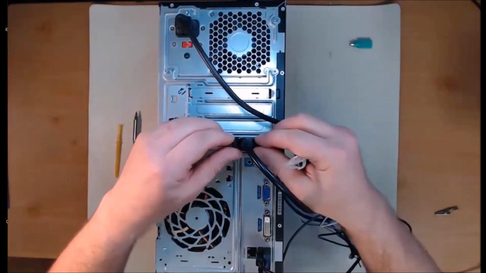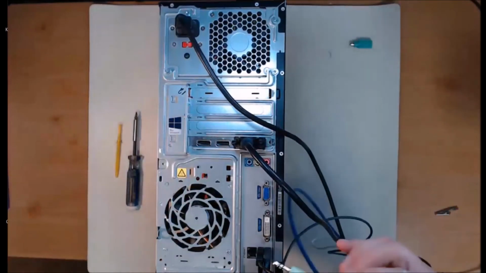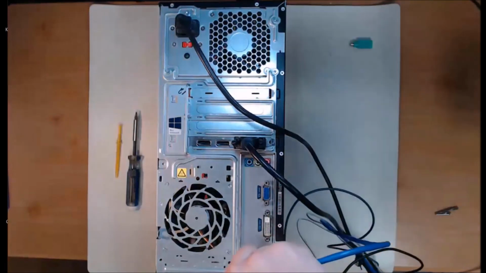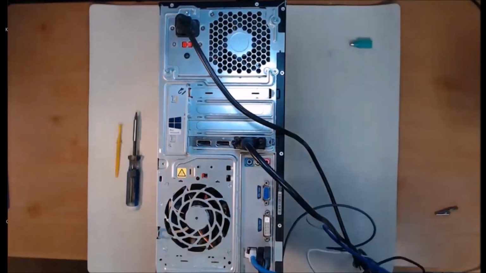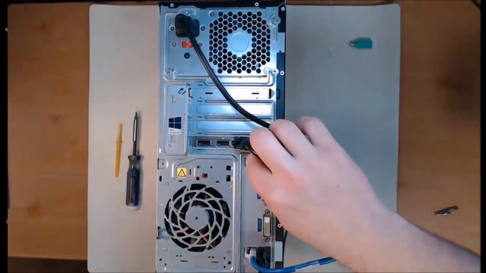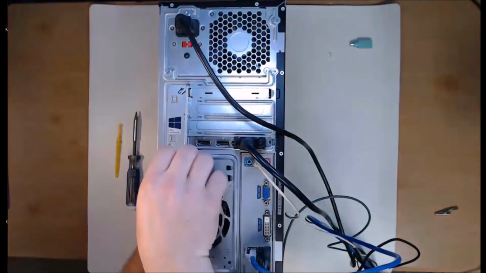Lastly, I have audio cable and I have my network jack. I'll plug in my network jack to my Ethernet port. Then my audio cable is green for my speakers out, and I'll plug that in my green speaker out port. Our external cables are installed. Last thing, we take a look at the side. It's still open. We need to close it up with the cover.